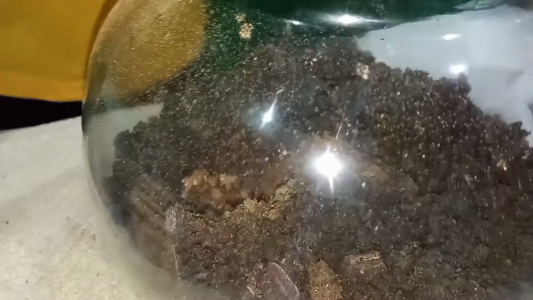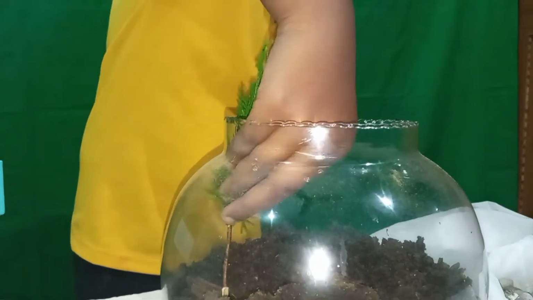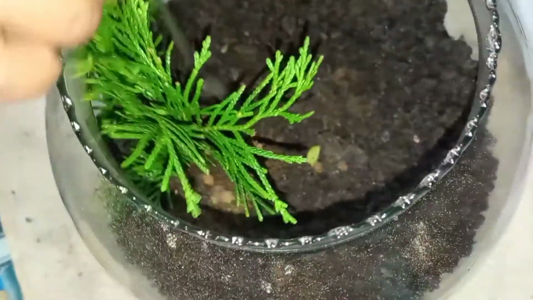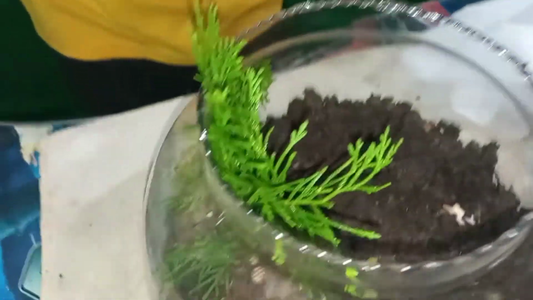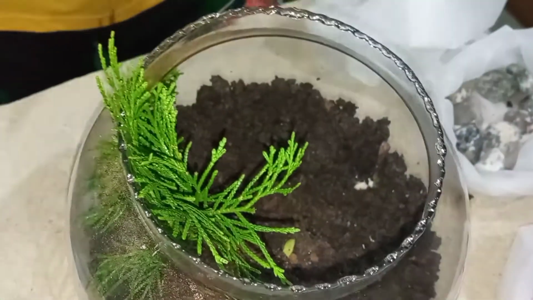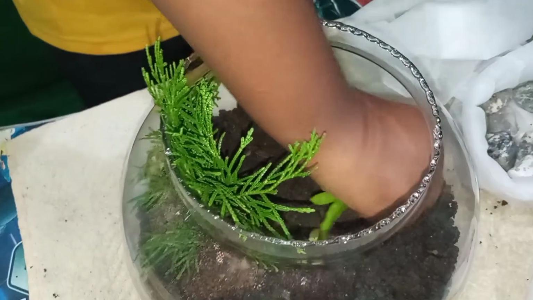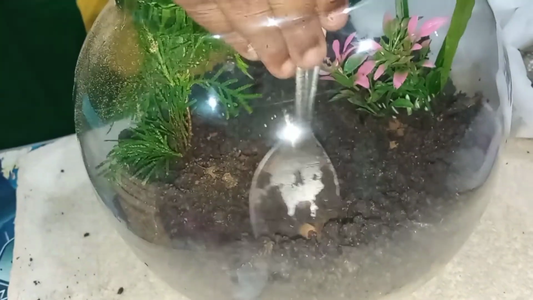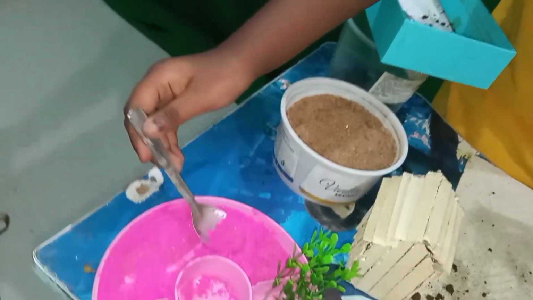Now we will dig some hole here. Then we will keep this plant here. Now we will dig here also. Then we will also keep this plant. And we will dig another hole here to keep the cactus plant. Now we will keep some colored sand to make it beautiful.